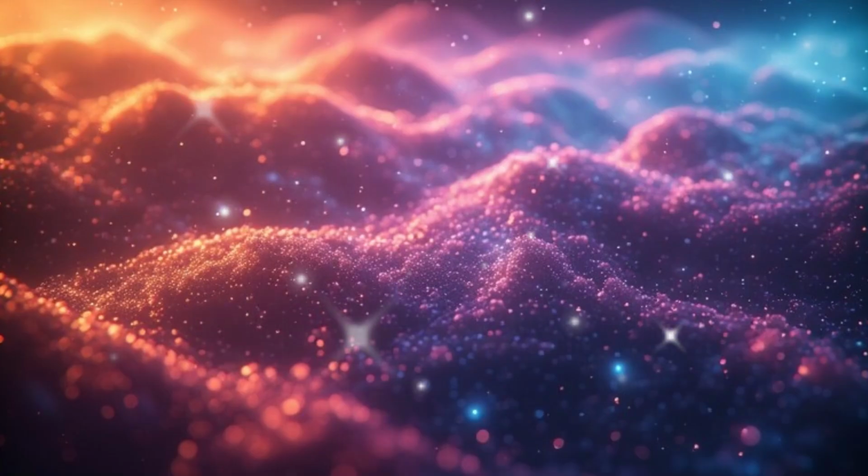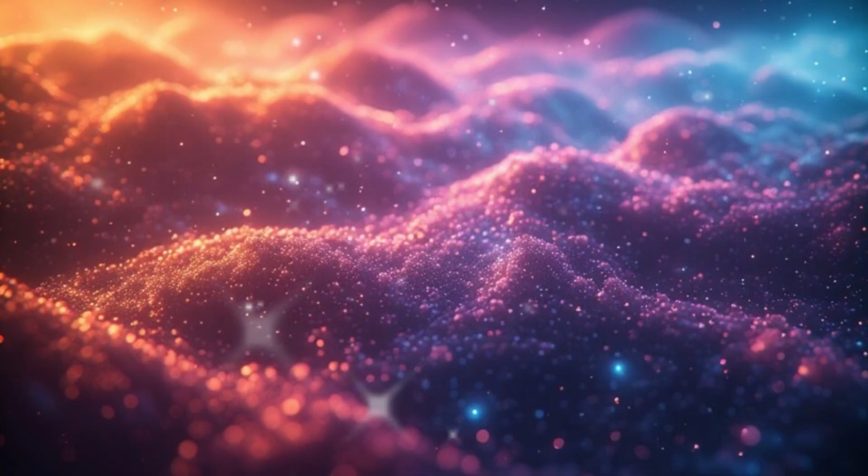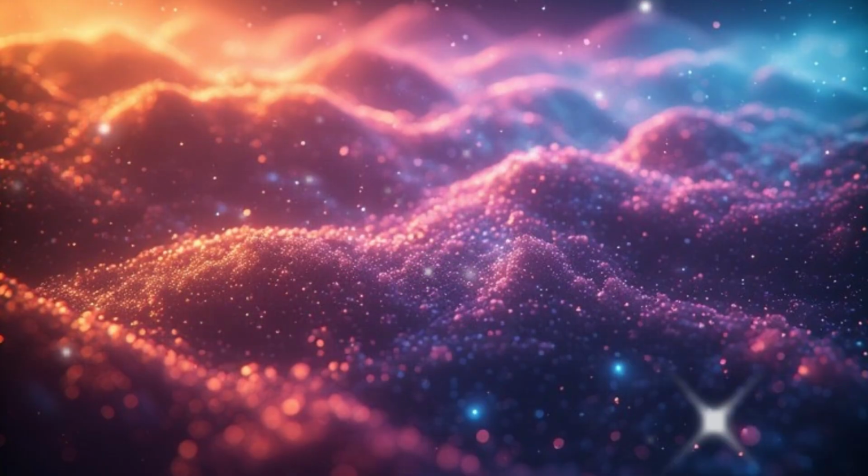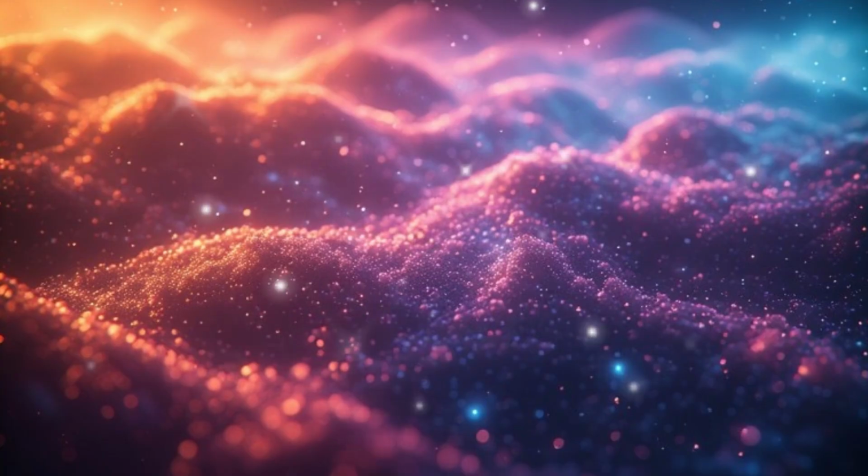The cosmic web began forming very early in the universe's history. Within the first few 100 million years after the Big Bang, the seeds of the web were already present, small variations in density that would grow into filaments and clusters over cosmic time.